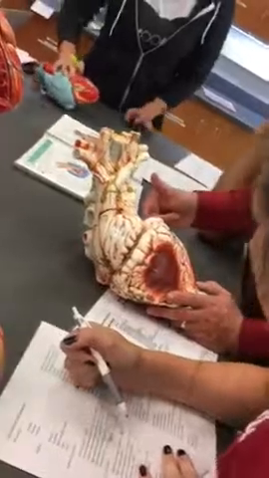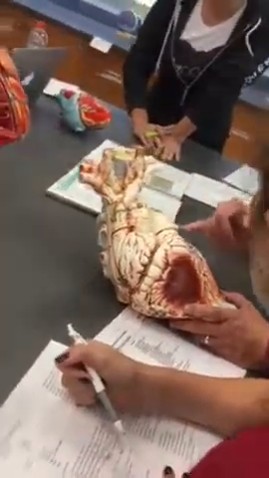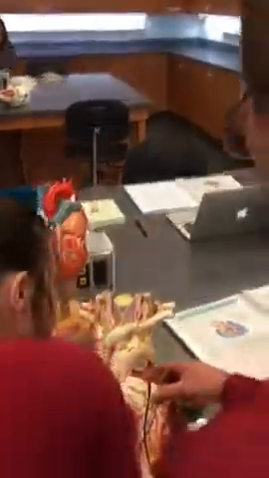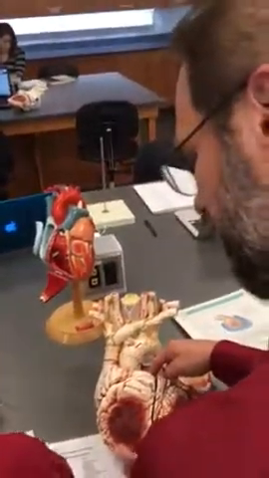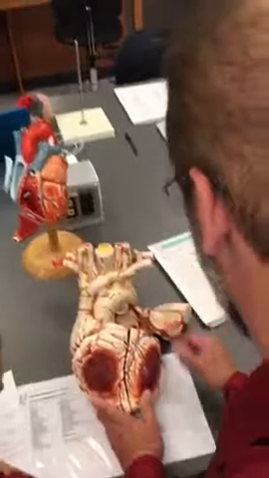Right there, and traveling around through the sulcus this way. That's the right coronary artery. And this red tube over here, traveling through this part of the coronary sulcus, is the left coronary artery. Okay? So right coronary artery, left coronary artery. So that's where I'd start. Make sure you got that.